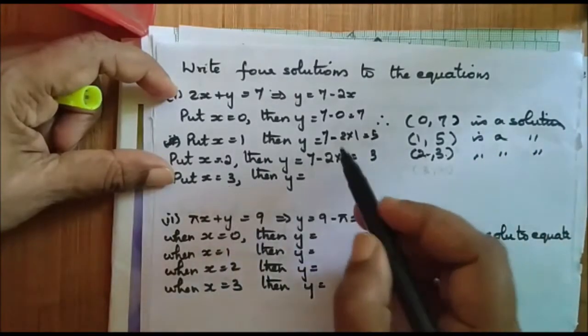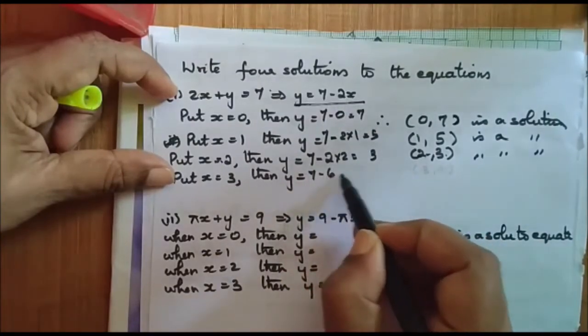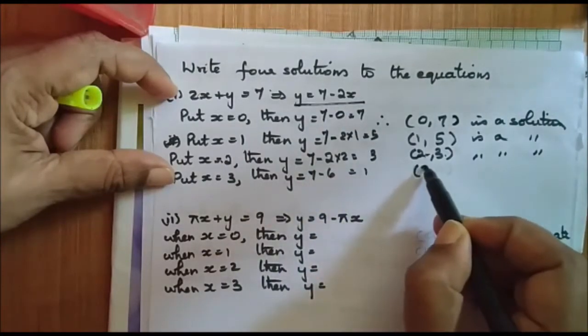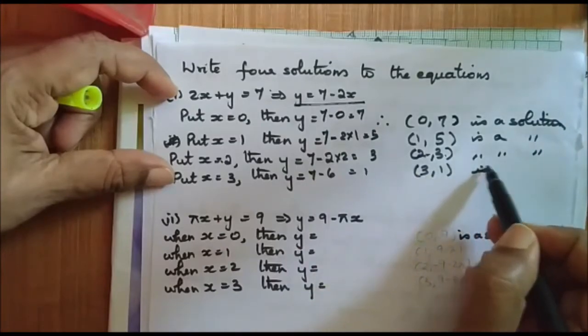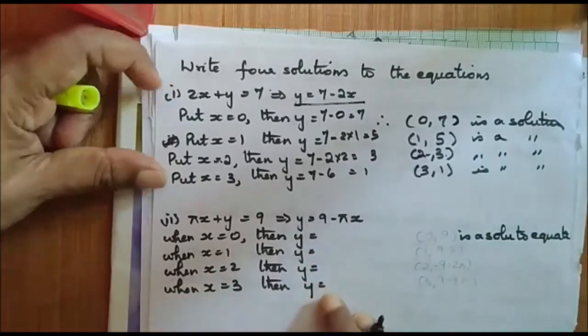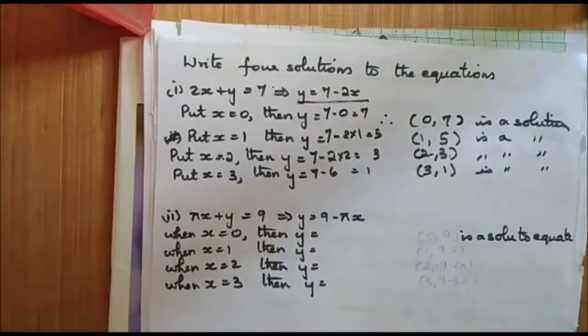Similarly, I put x equals 3 in this equation. I get 7 minus 6, which is equal to 1. So another solution is 3 comma 1. So in this way, we can find four solutions to the given equation.